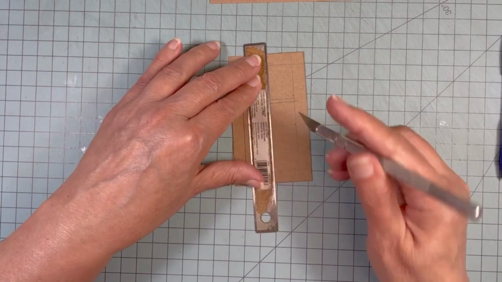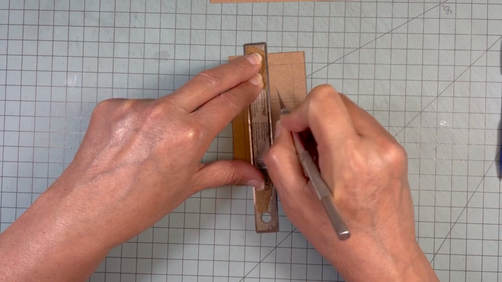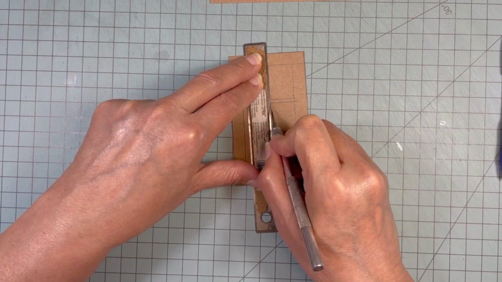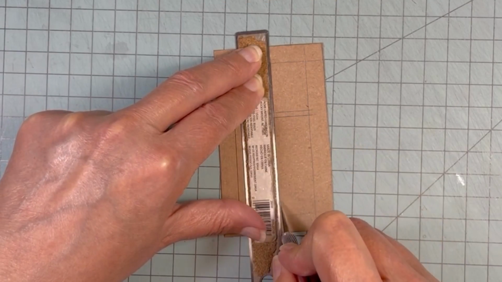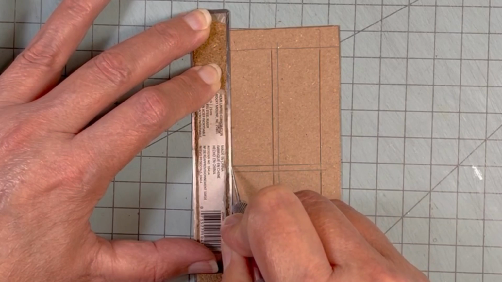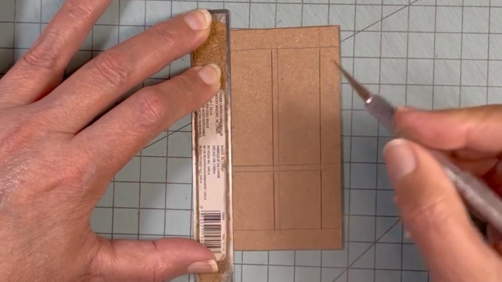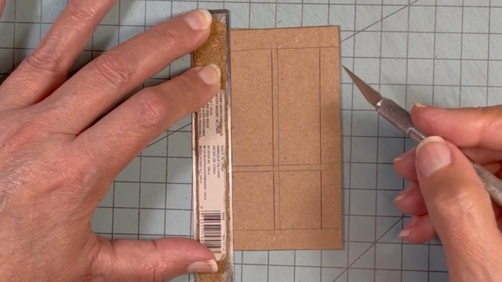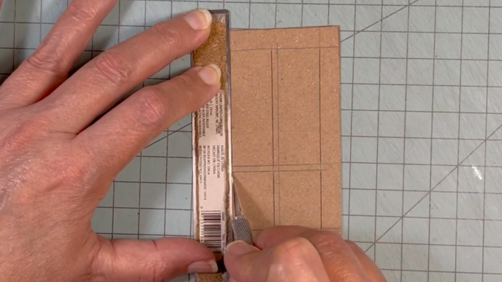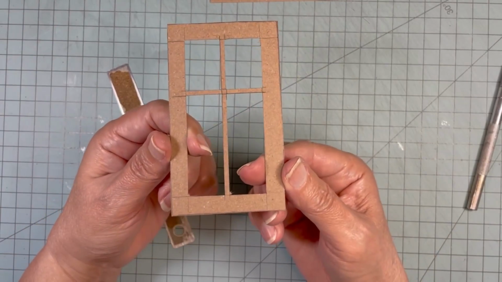Just going to go on all of the lines, and again try to remember, are you cutting right on the pencil line or are you cutting after it? That way you'll try to cut them all the same way. And I'm being sure not to cut over that crossbar, because that would cut it off. And you can always make the windows the same way and not have that crossbar. If you don't want it, just omit that part. And here is the window cut out.